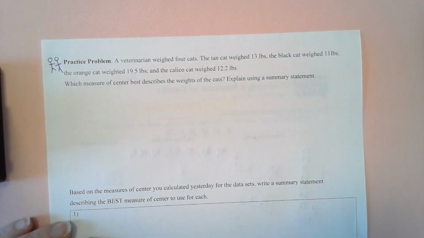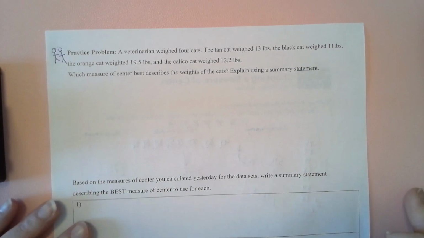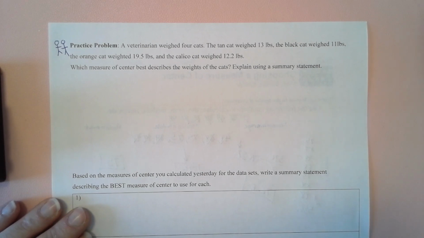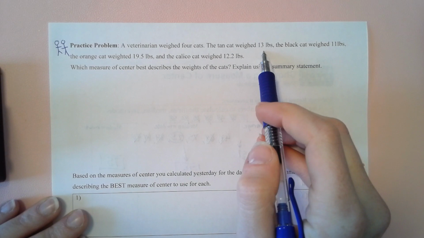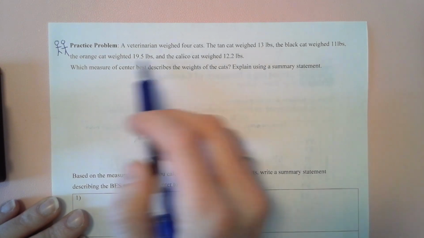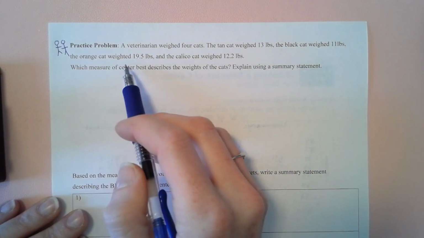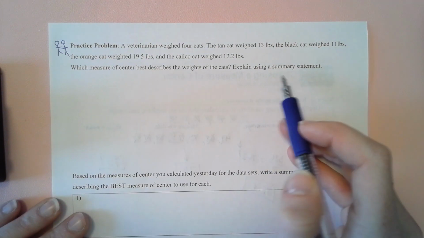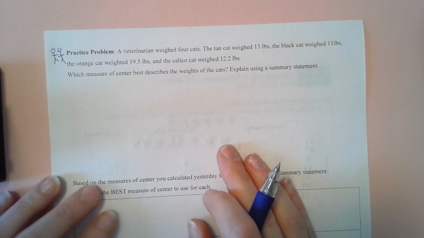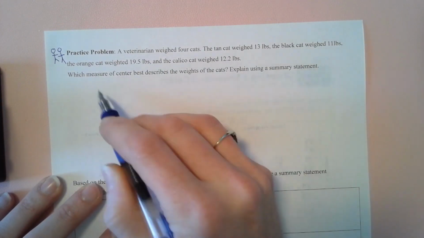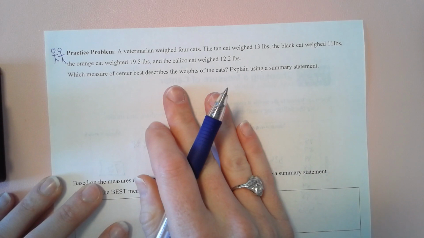Pause the video. The question says, a veterinarian weighs 4 cats. The tan cat weighed 13 pounds, the black cat weighed 11 pounds, the orange cat weighed 19.5 pounds, and the calico cat weighed 12.2 pounds. Which measure of center best describes the weight of the cats? Explain using a summary statement. So again, you're going to want to look at the values, and based on what we talked about, and you can flip over to the other side of the paper, do I use the mean, the median, or the mode?